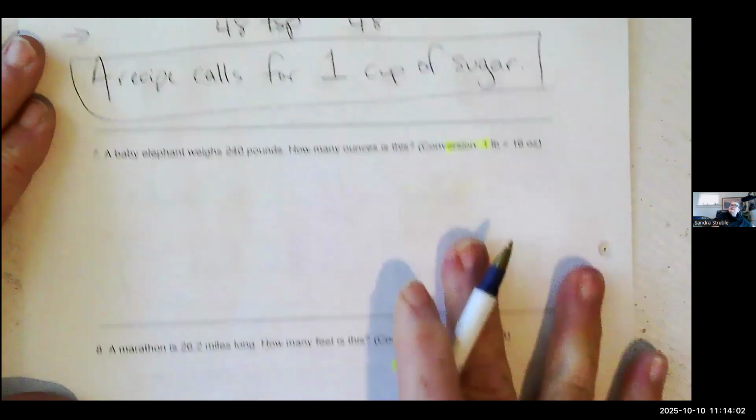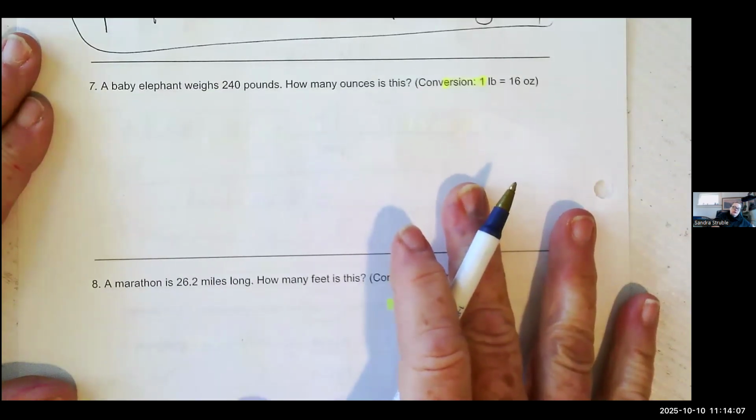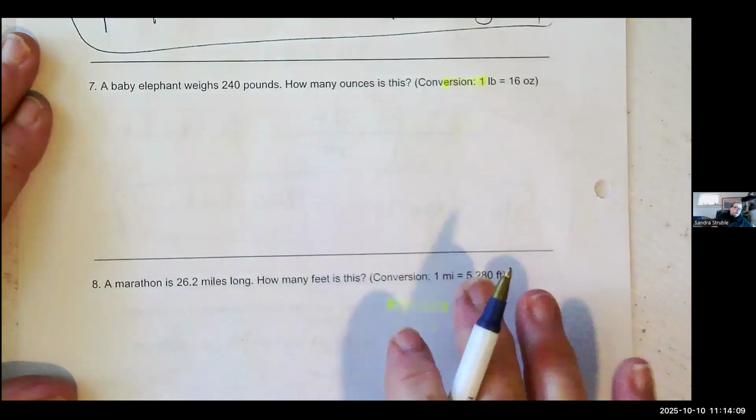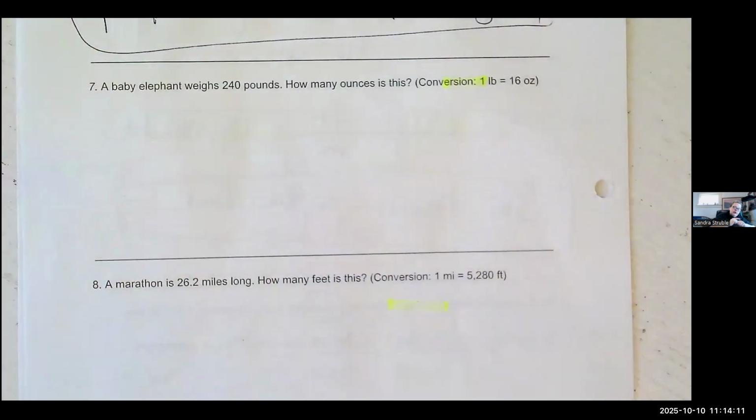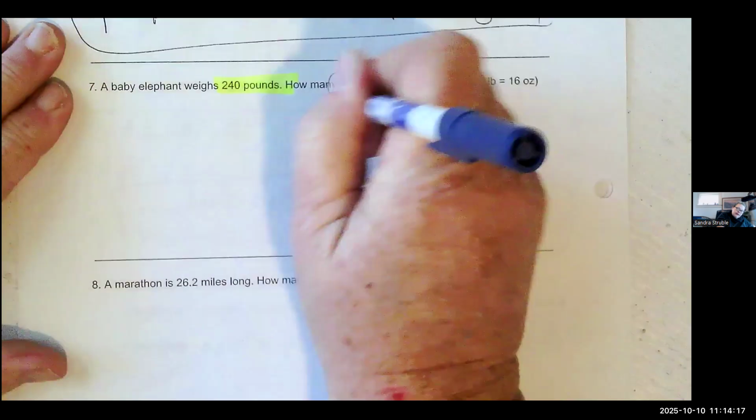Okay, next one. A baby elephant weighs 240 pounds. How many ounces is this? Start with what you're given and then convert to the ounces. Pause the video, attempt this one yourself. We're going to start with 240 pounds. We've got a conversion over there, and we're headed to ounces.